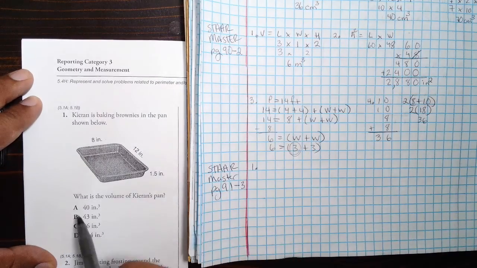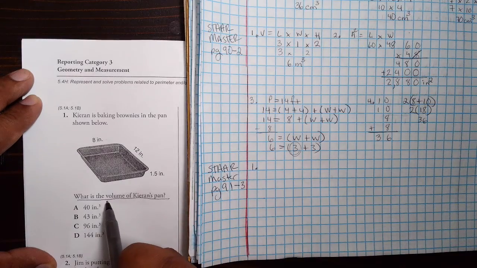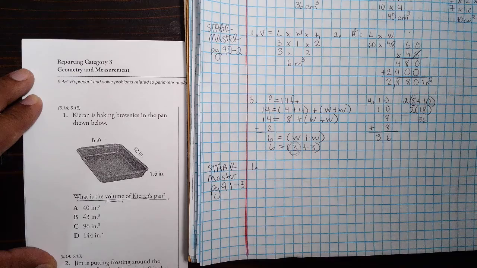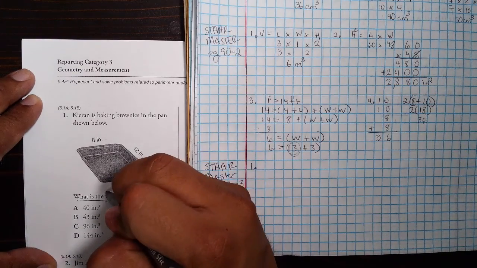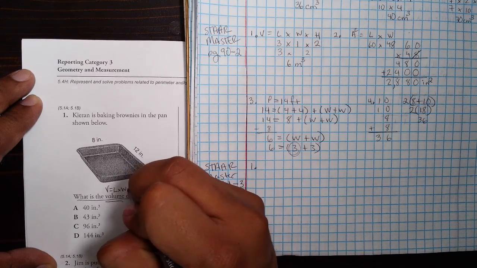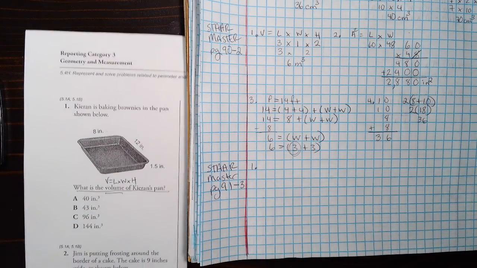Okay. What is the volume of Kieran's pan? I think that's what it is. Volume. What is the formula for volume again? Everyone should be saying it, mumbling out loud, not shouting it. Volume equals length times width times height. Solve that for me now.